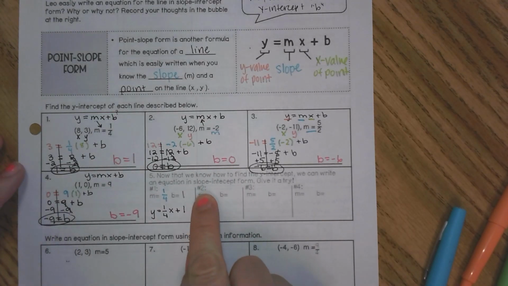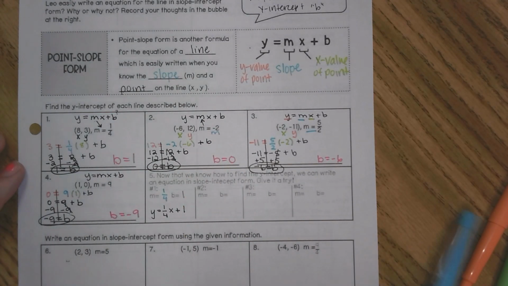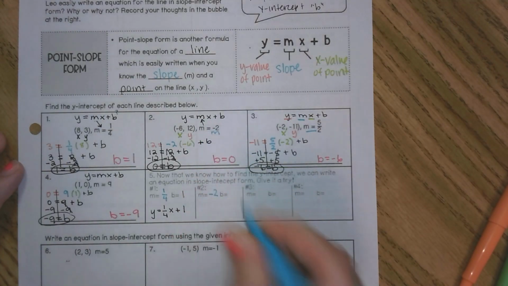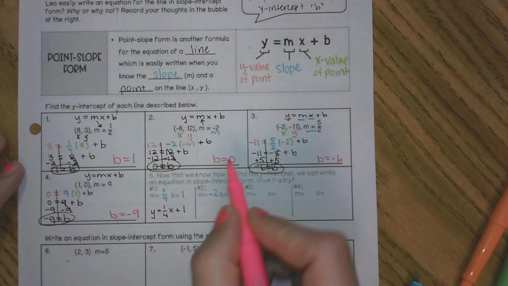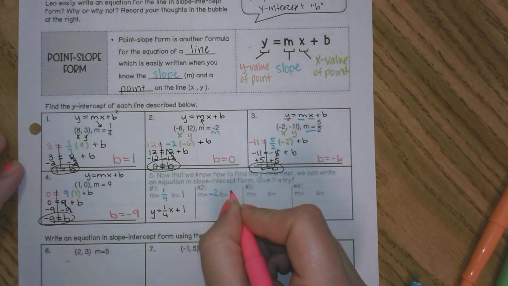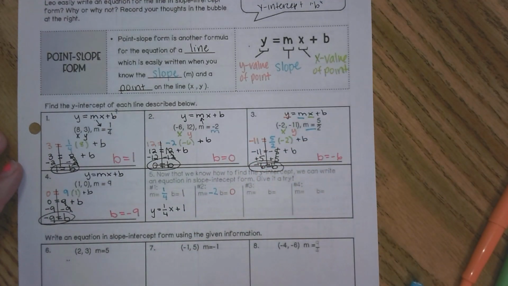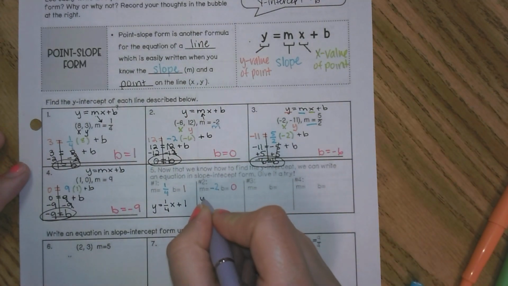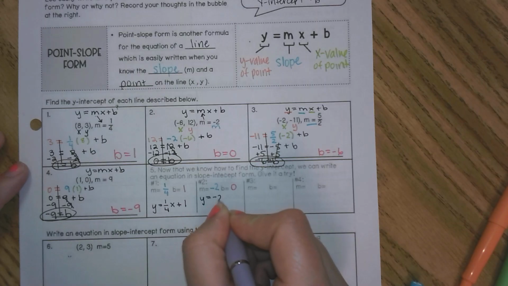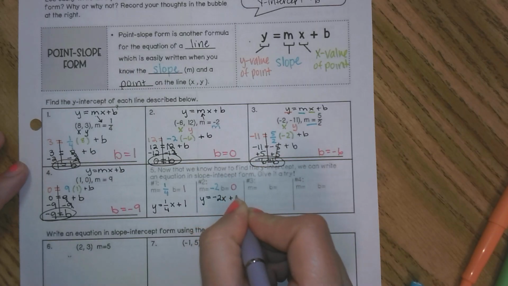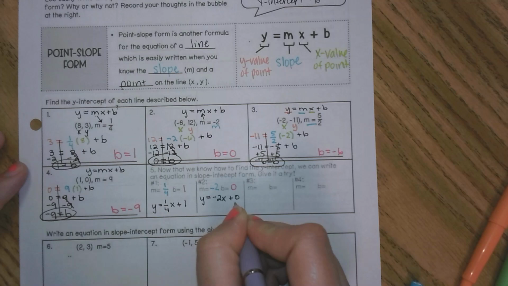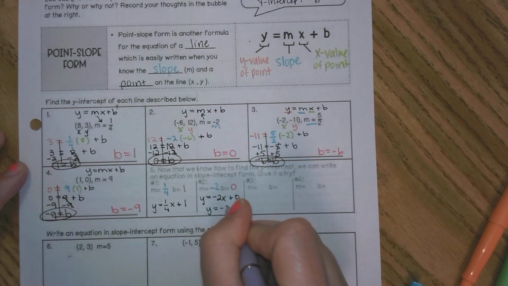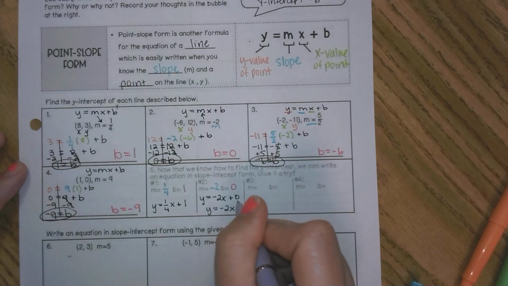So this one tells us to look at question number 2, which is right here. Remember, it gave us m, the slope, it was negative 2. And then we found that the b value, or the y-intercept, is 0. So now we have all we need to write slope-intercept form. We would say y is equal to negative 2x plus 0, which is kind of weird to say plus 0, so we would want to simplify this a little bit and just say y equals negative 2x. We don't actually need the plus 0.